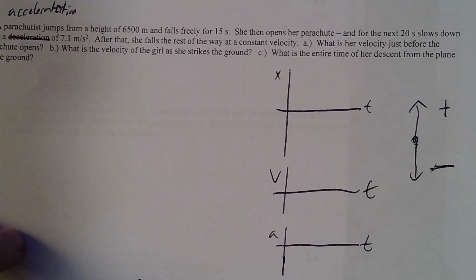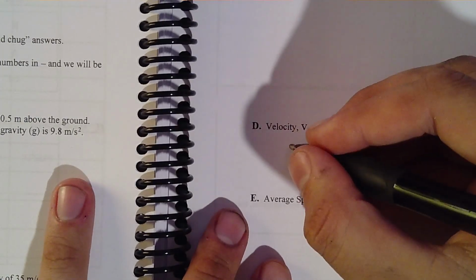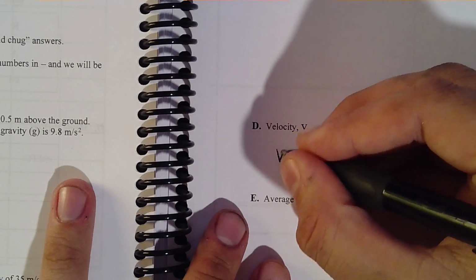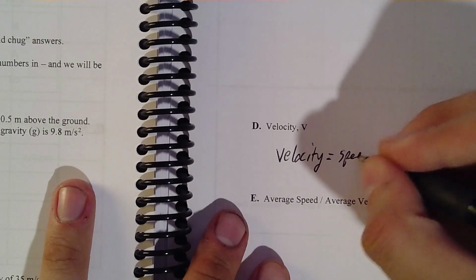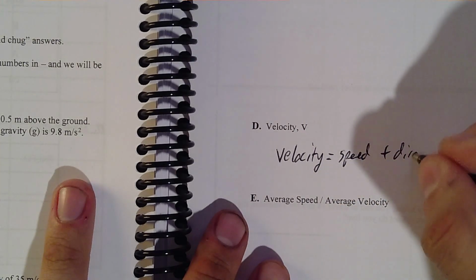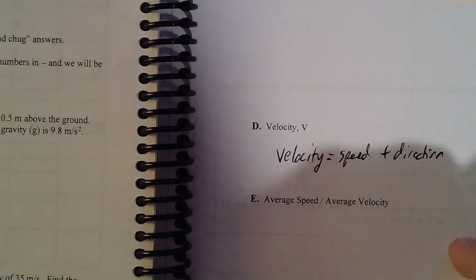Let's recall that velocity, v, if we turn back 1, 2, 3 pages, back here, its only difference from speed is that velocity is the speed and direction that something is moving. So we have to take this direction into account.